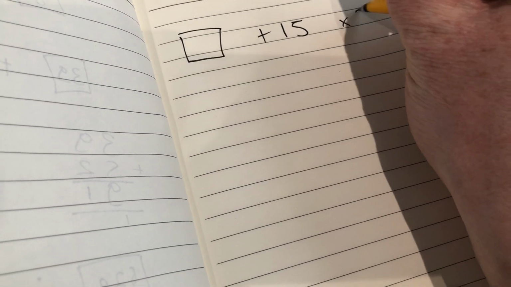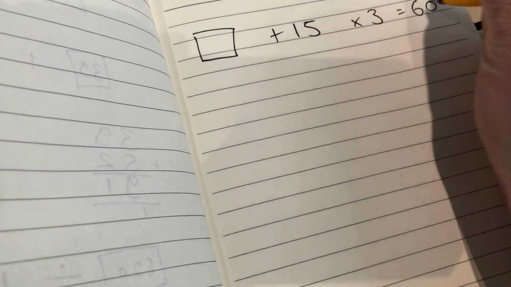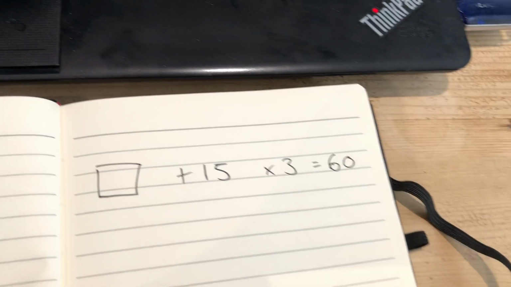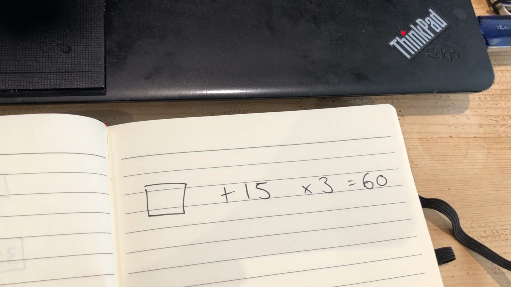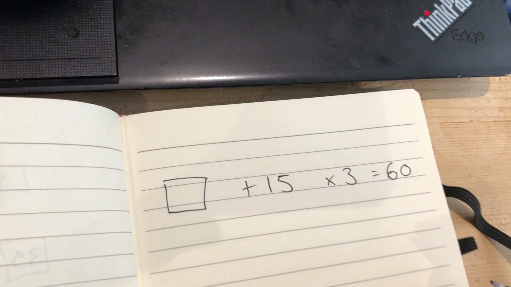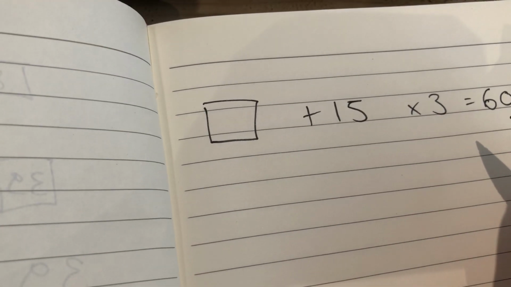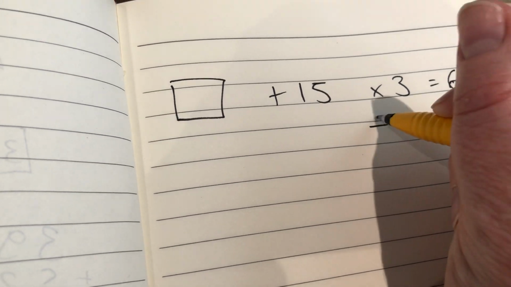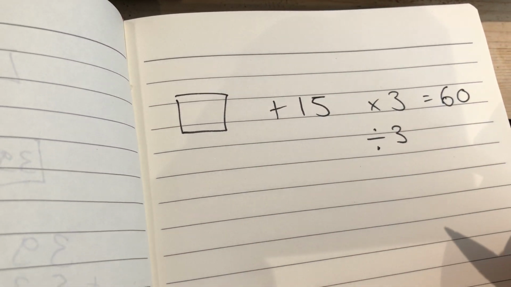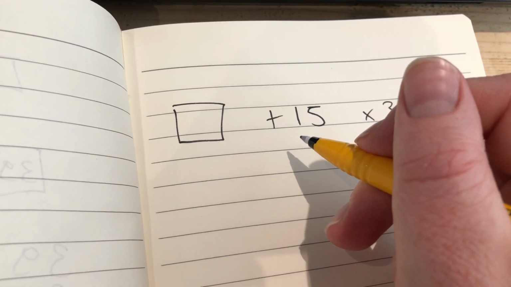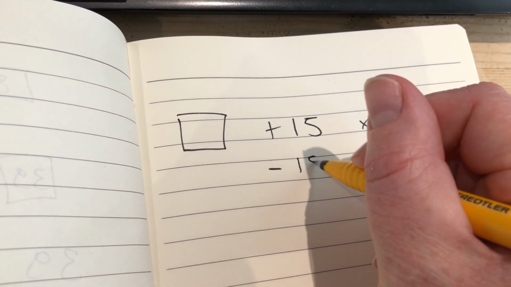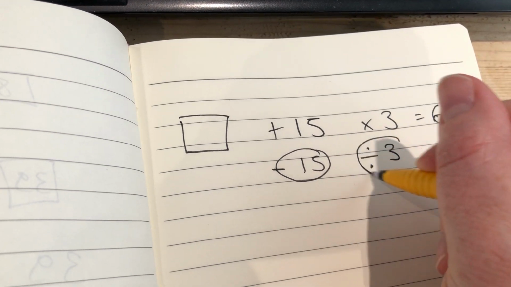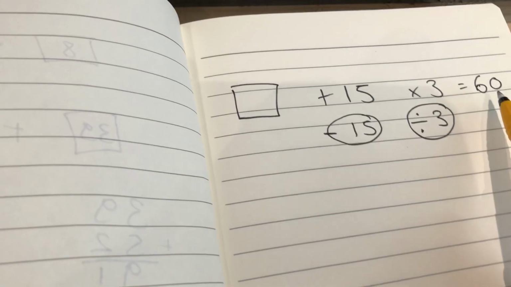So think of a number, don't know what that is. When I add 15 and times it by 3, it gives me 60. Annotate above or below, doesn't matter. Use a different colour if you've got one. We know how much I love different colours as well, that always helps. Annotate what the inverse is. I'm going to work backwards. So rather than timesing by 3, I would divide by 3. That's the inverse. Rather than adding 15, I would subtract 15.